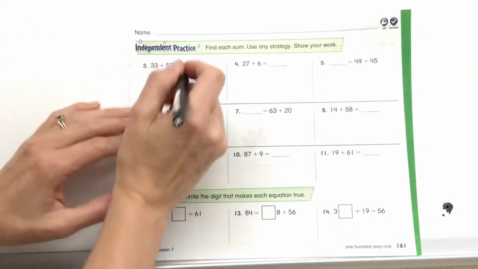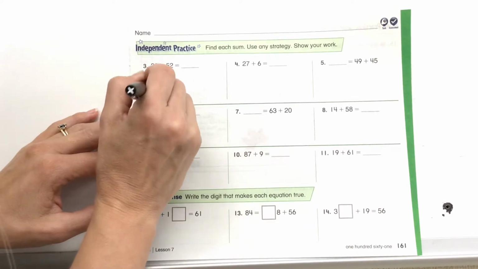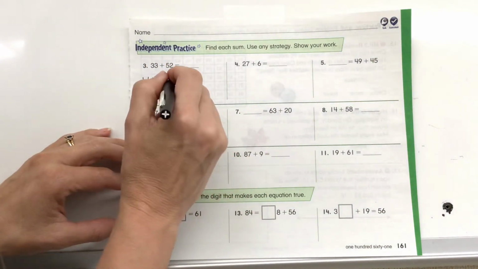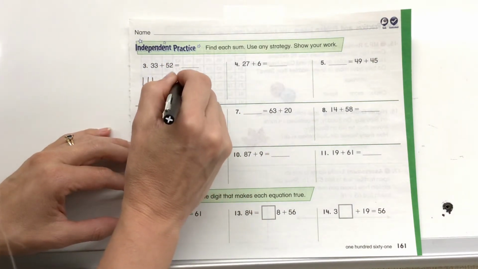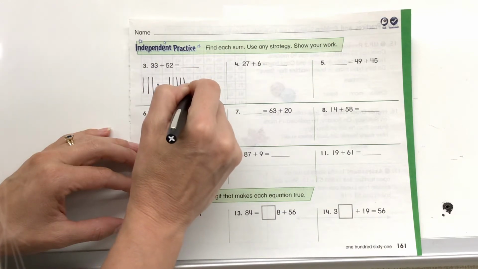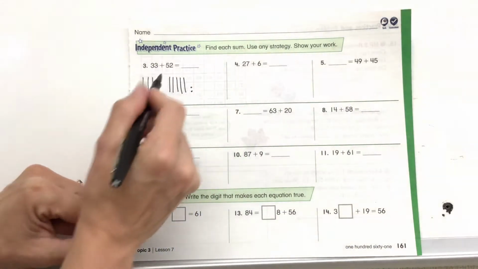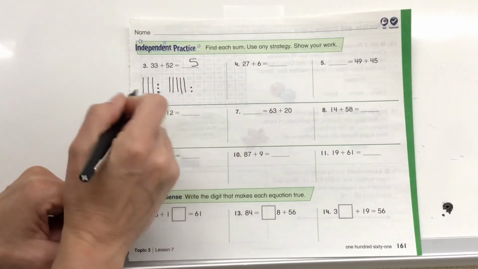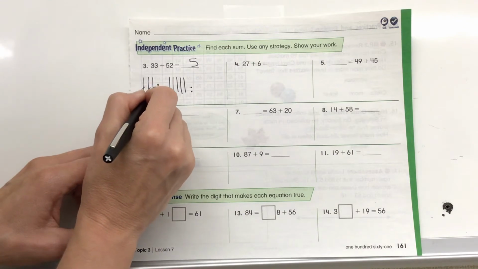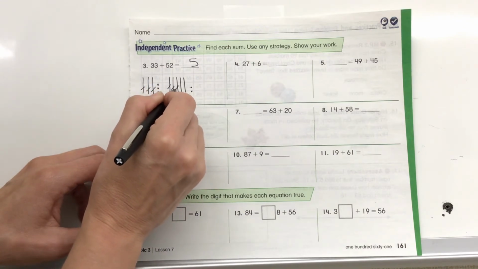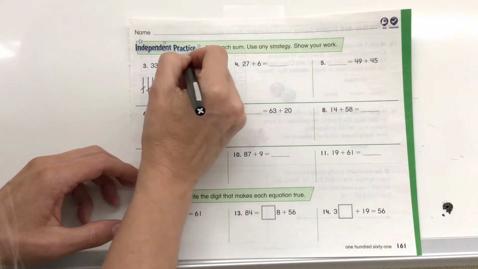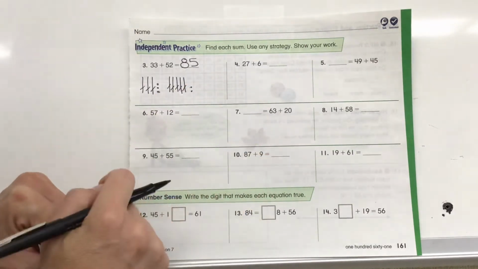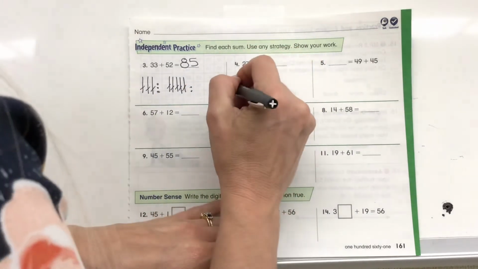All right, on this one, I'm going to do 33, 10, 20, 30, 31, 32, 33, plus 52. 10, 20, 30, 40, 50, 51, 52. Now I'm going to add our ones first. 1, 2, 3, 4, 5. I'm going to put a 5 in the ones place. Now let's take a look at our tens. 1, 2, 3, 4, 5, 6, 7, 8. 8 groups of 10. All right, then we have 27 plus 6. I'm going to do a number line on this one.